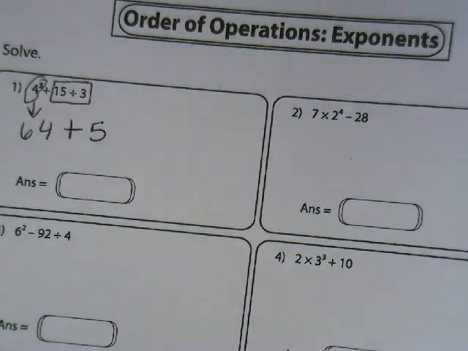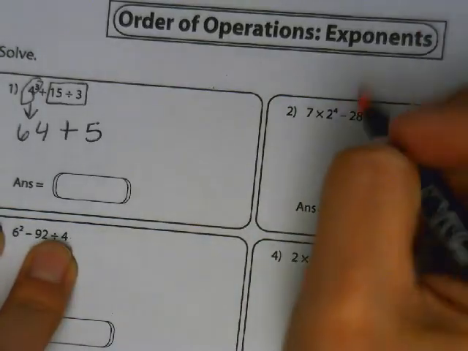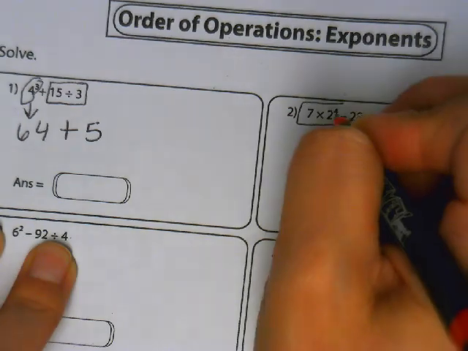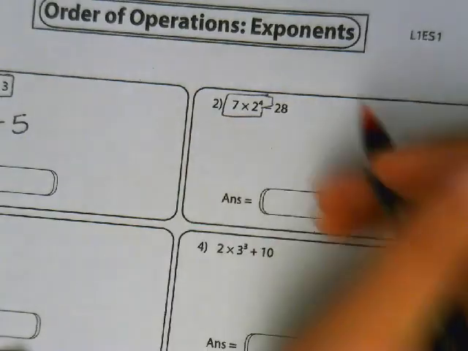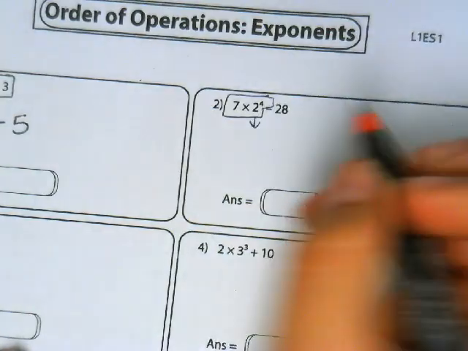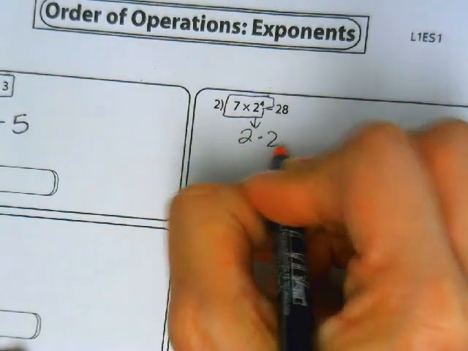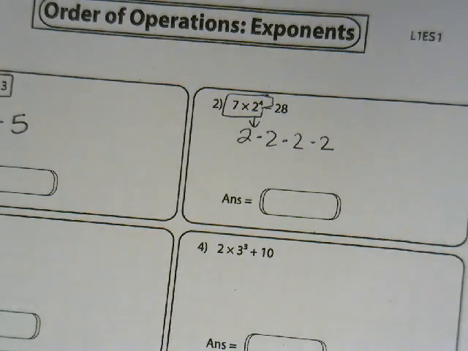Okay, number 2. Ruben, no iPad. We're going to do all of this first, right? So do I do the exponent or do I multiply first? Exponent. Now, we didn't do this one, but 2 to the power of 4 means 4 2's.